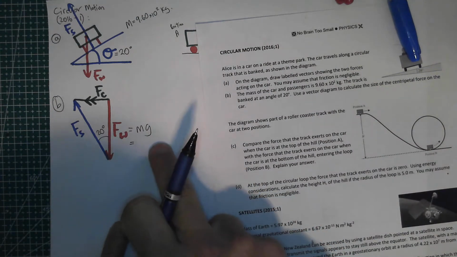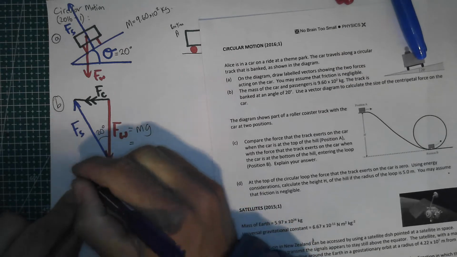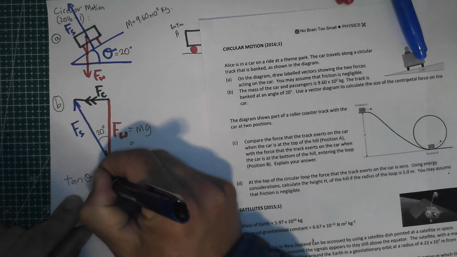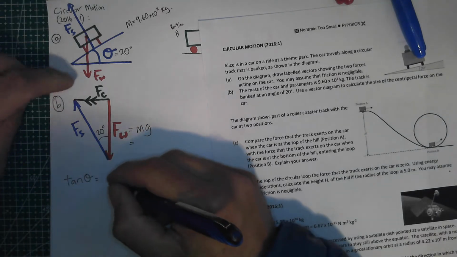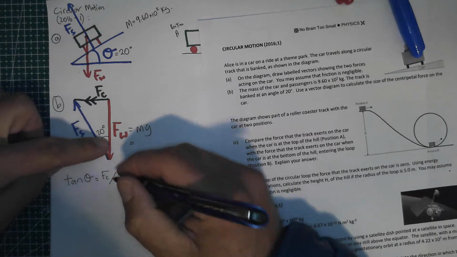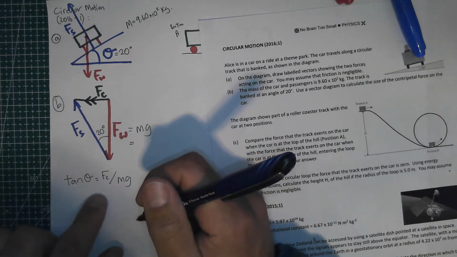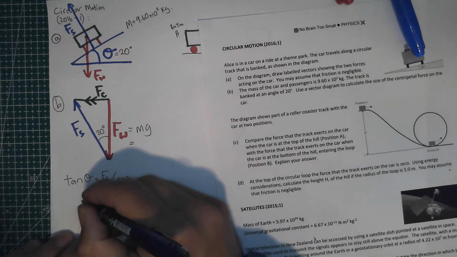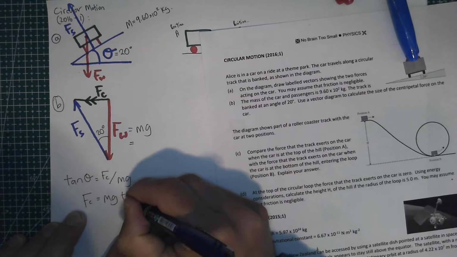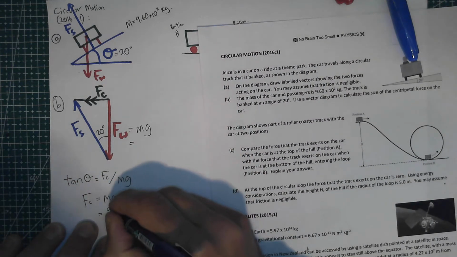I'll come back to this part in a moment. I'm just going to use the trig equation for this triangle. For that, we're going to use tan theta, and that's equal to the centripetal force, Fc, divided by the weight force, which is mg. Then I'm going to rearrange this and make Fc the subject. So that's Fc equals mg tan theta. Substituting in all my numbers.